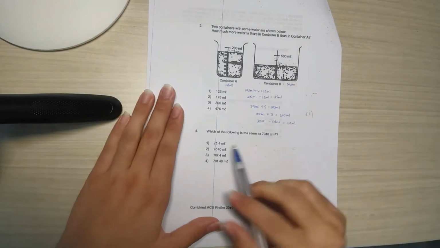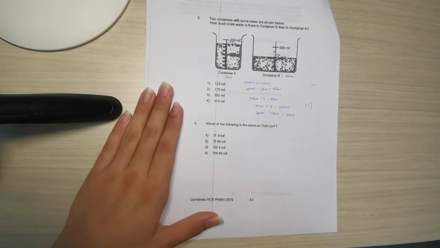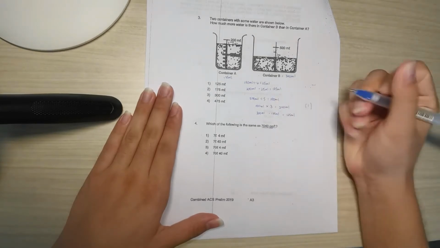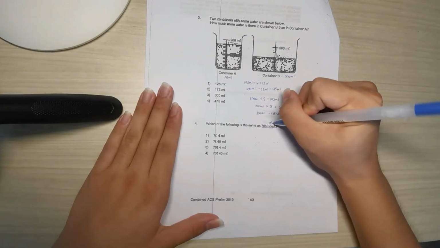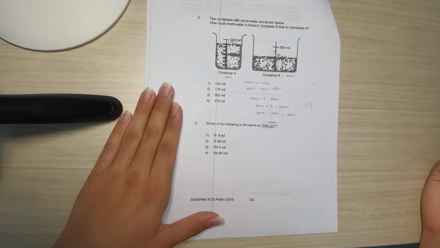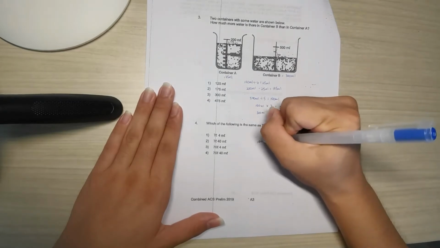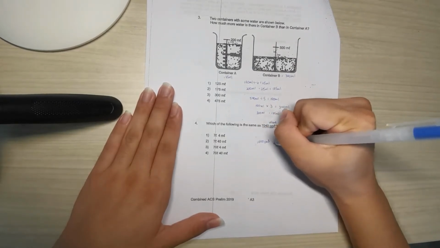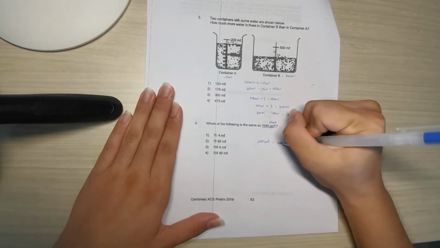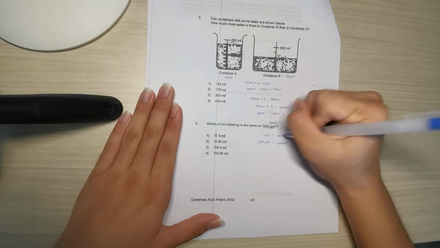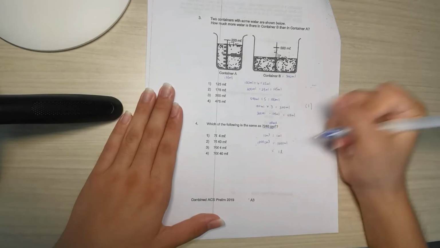Moving on, which of the following is the same as 7040 cm cube? So here is cm cube, so it's actually volume. Okay, so 1000 cm cube is actually 1000 ml, because 1 cm cube is 1 ml, and 1000 ml is actually 1 liter.